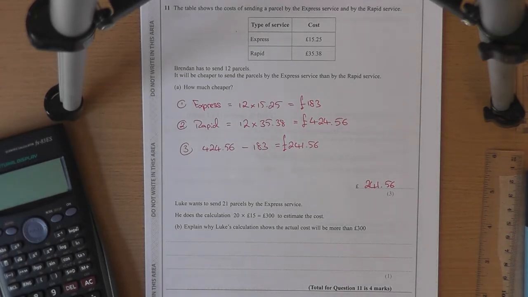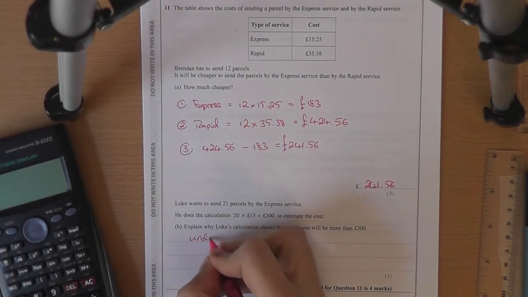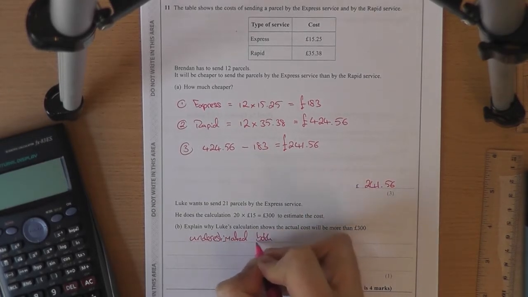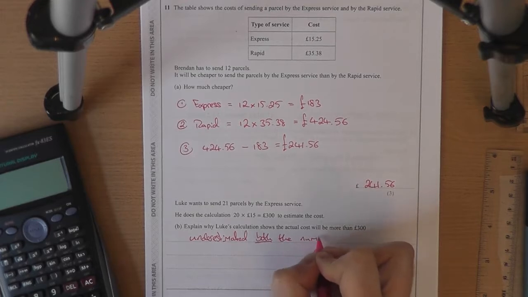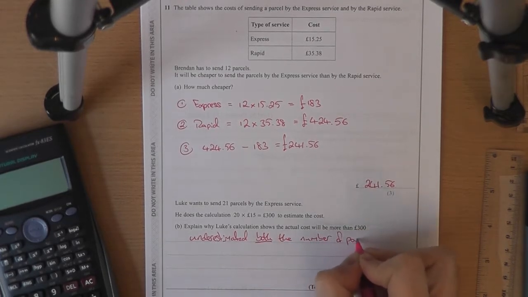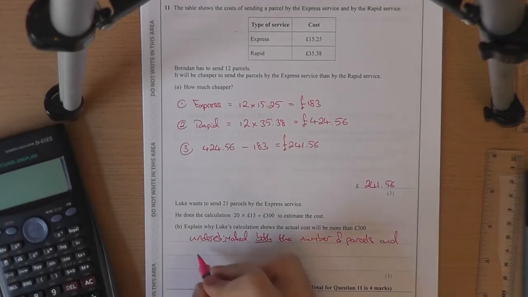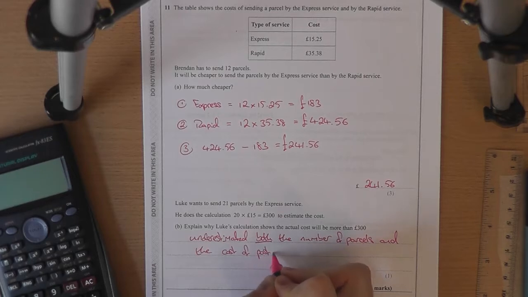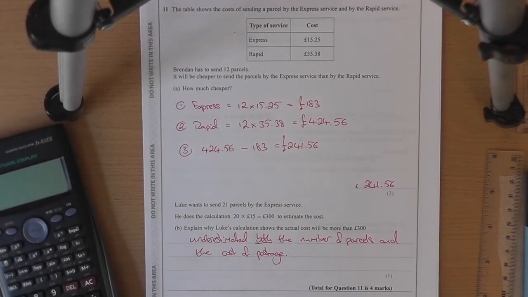And that's why his calculation shows that the actual cost will be more, because he has underestimated both the number of parcels and the cost of postage. He has underestimated both the number of parcels and the cost of postage, so the final answer will be much bigger. It will cost more for each parcel, and there's an extra parcel unaccounted for.